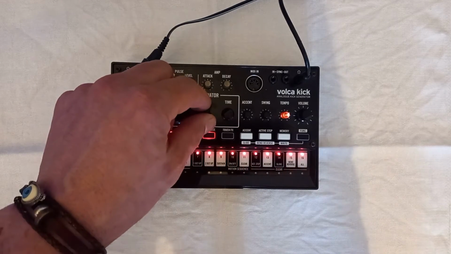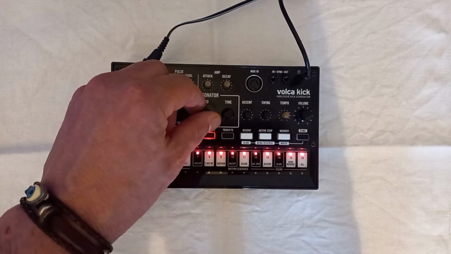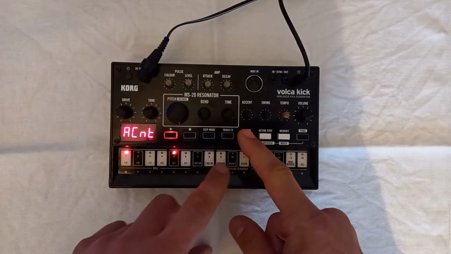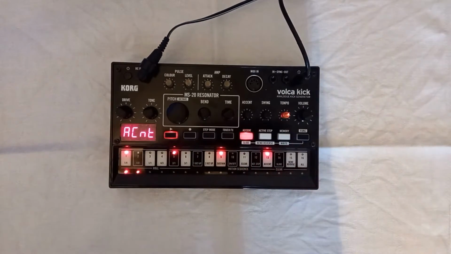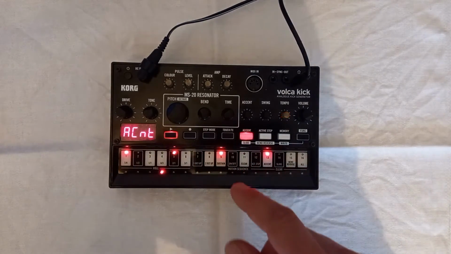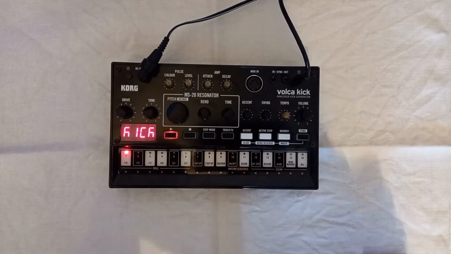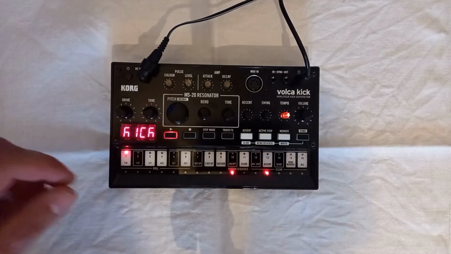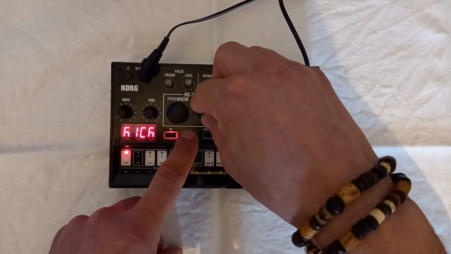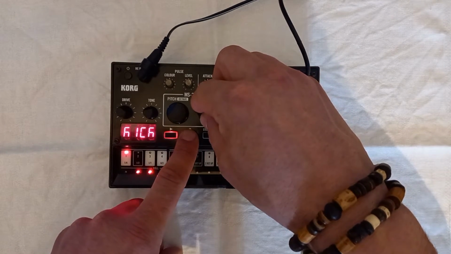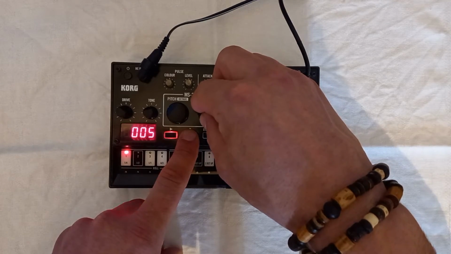I can reduce the bend. Then I can put accent on every fourth. Then I can do, and this takes a bit of practice, I can start a motion sequence and then only record every fourth note as a higher bend value.